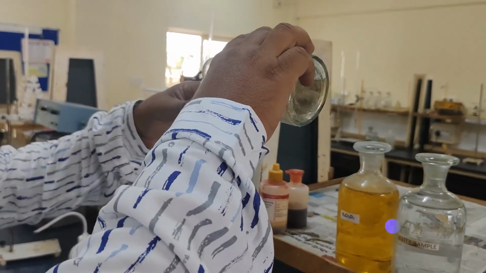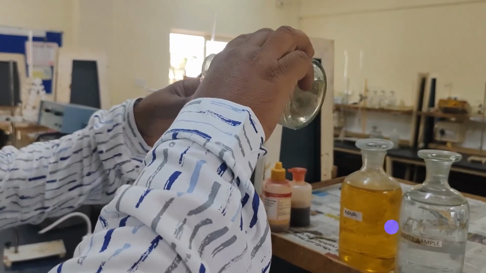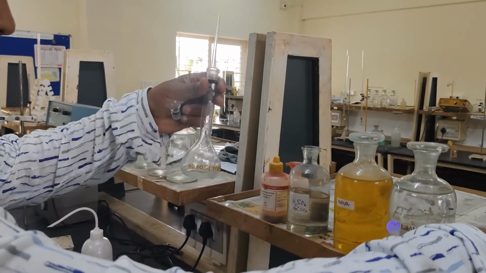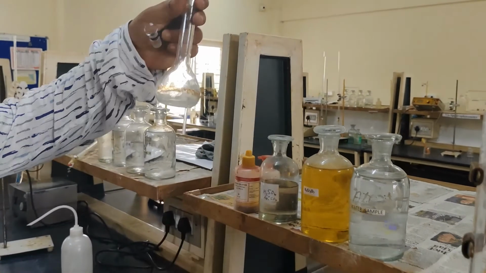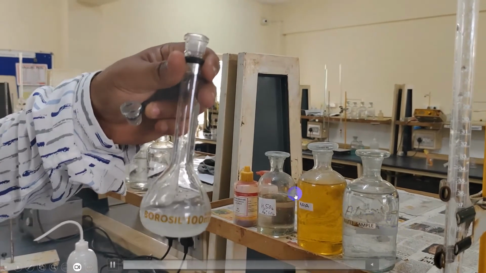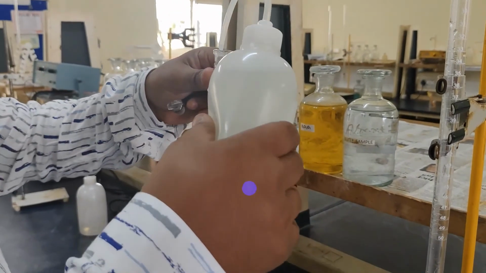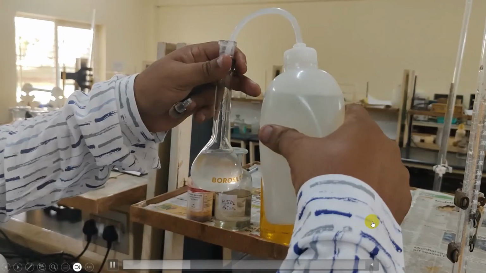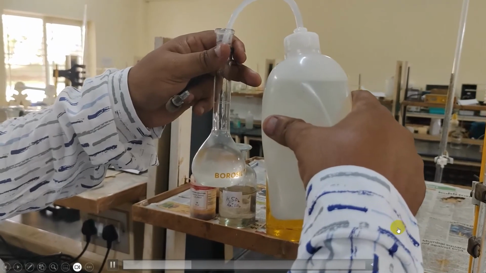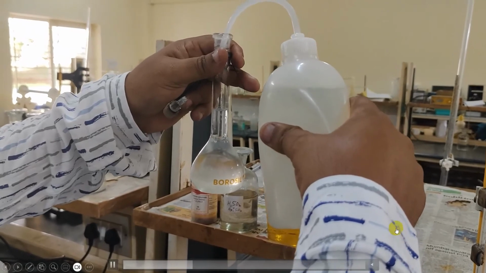Add around 5 to 10 cm cube of sulfuric acid to enhance the solubility and also to avoid the hydrolysis of iron salts. Now, make up the solution up to the mark using distilled water.